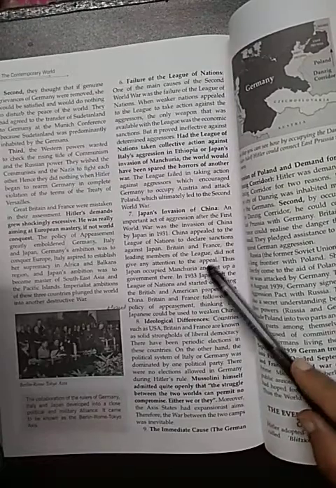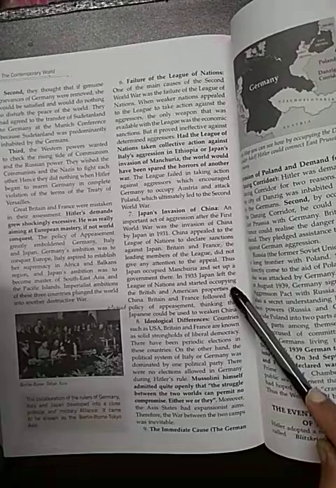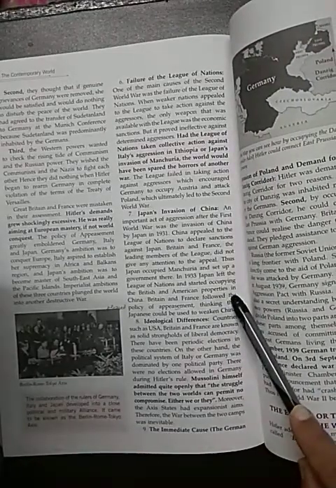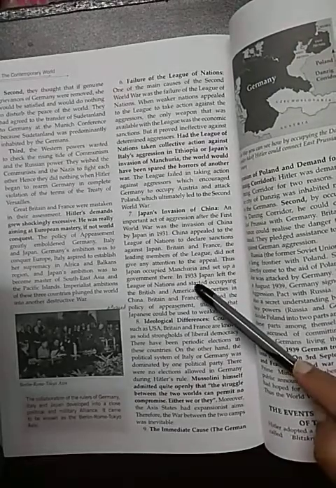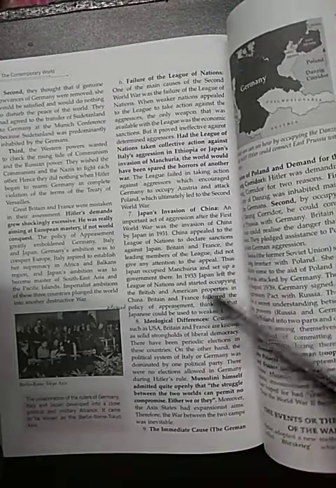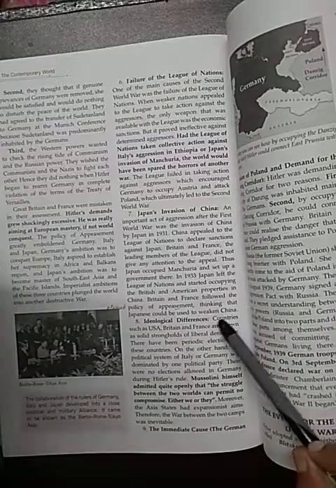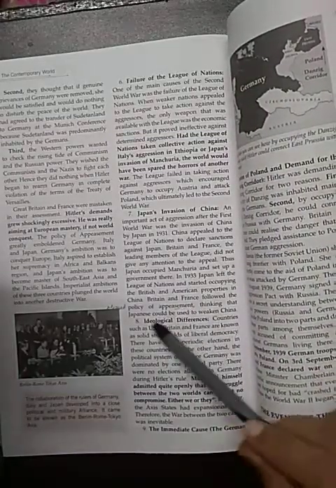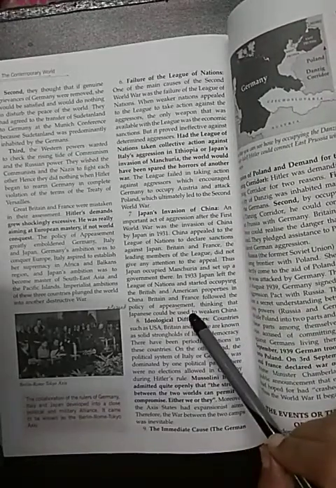So finally Japan occupied that area, and in 1933 Japan left the League of Nations and started occupying the British and American properties in China. So now this started to move further and started to capture the land or the areas that were under the control of British and American properties in China. And Britain and France followed the policy of appeasement.